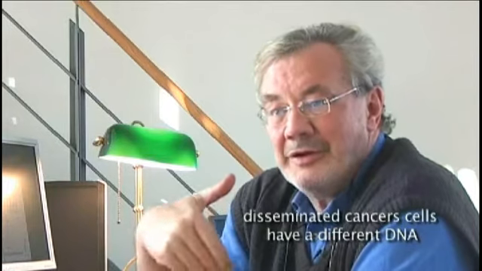It's much higher than you would obtain by doing the same sort of study within a clinical tumor. And the reason is disseminated cancer cells have a different makeup of genes than the clinical tumor would have. So the tumor and the living cells that slough off the tumor need different treatments.